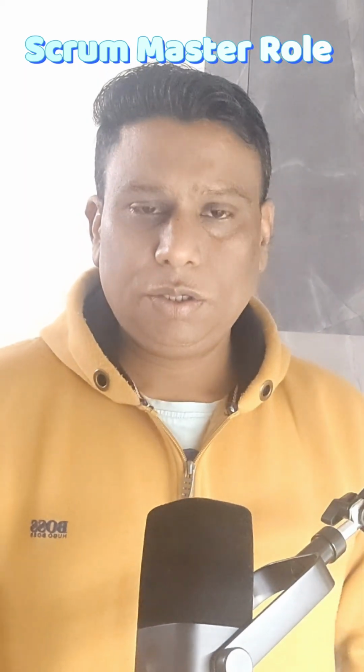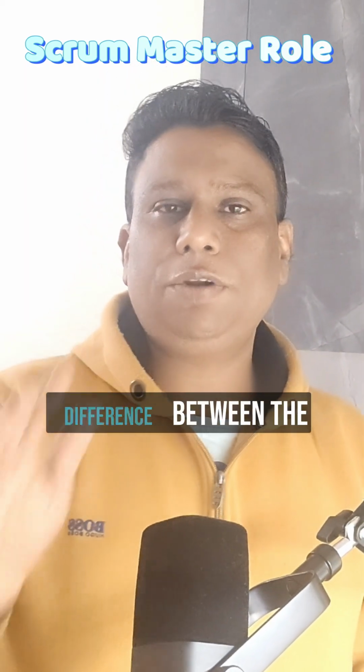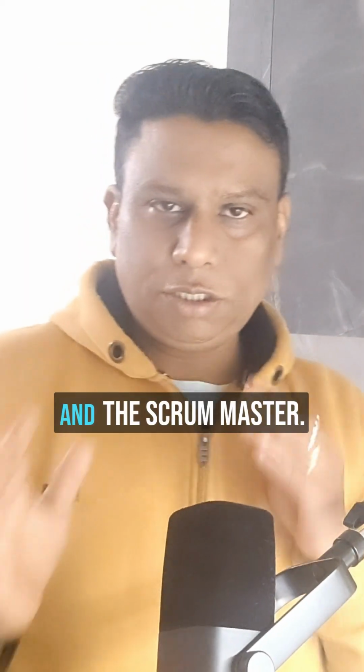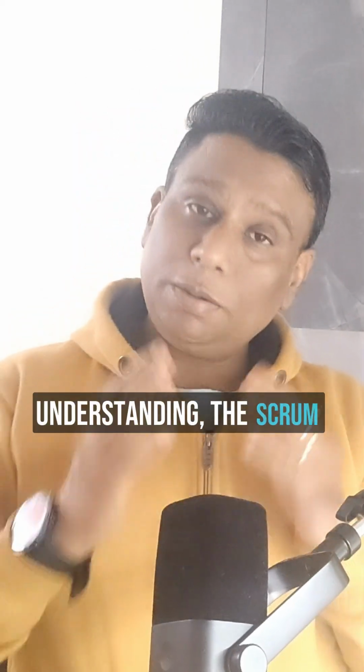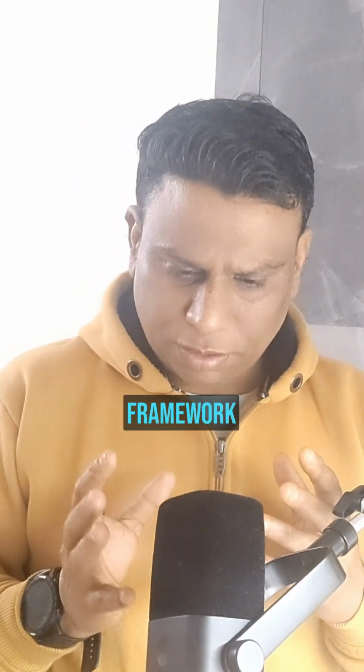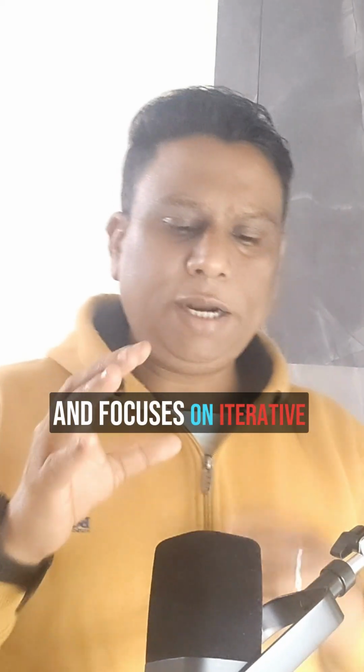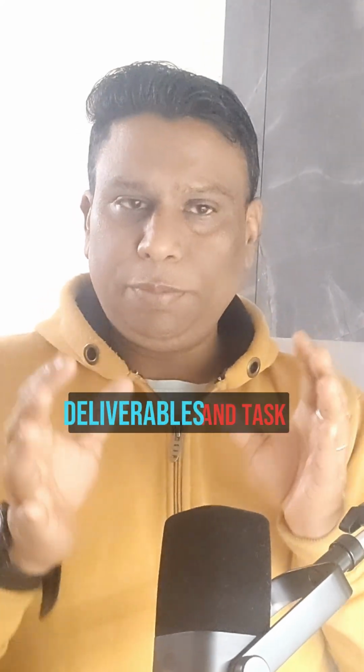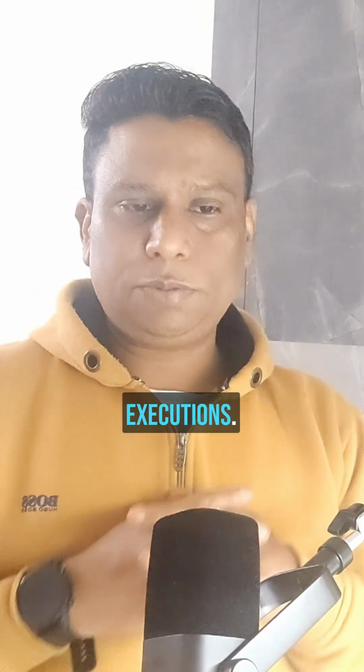Let's get started. One of my students asked me what is the difference between the project manager and the Scrum Master. Just to give you an understanding, the Scrum Master focuses on the Agile framework and iterative development, whereas the project manager focuses on project management, deliverables, and task execution.